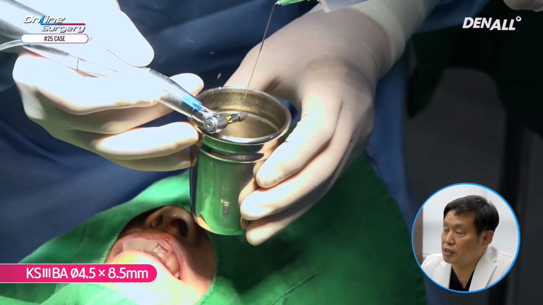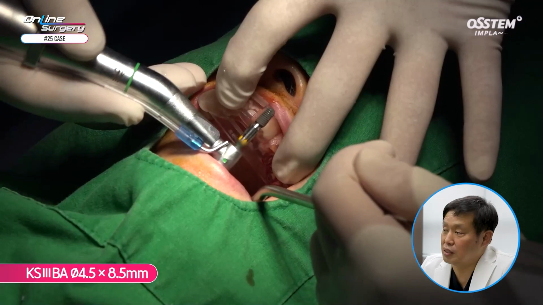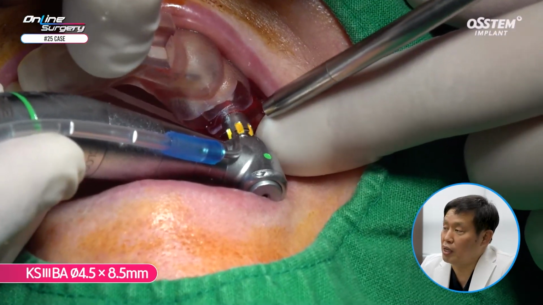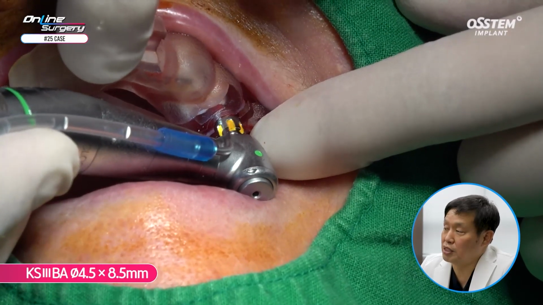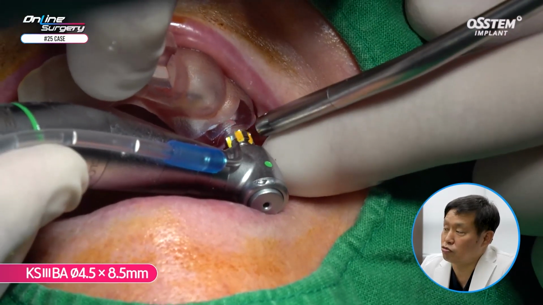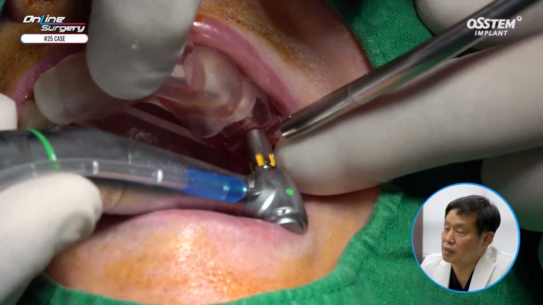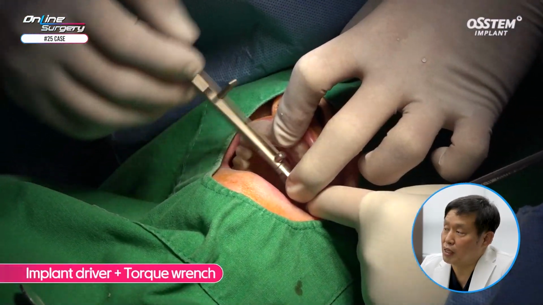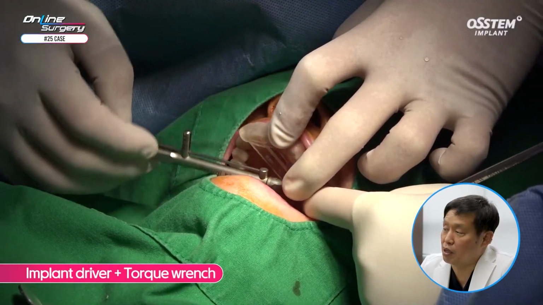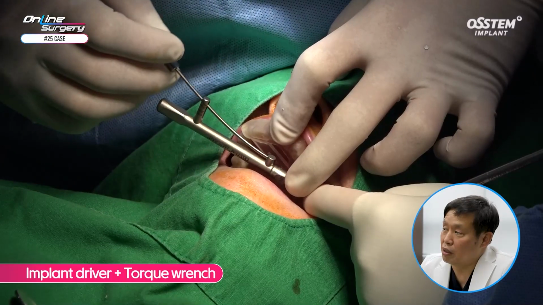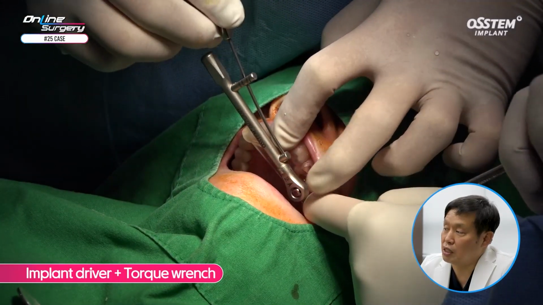KS3 BA surface, the 4.5 by 8.5mm implant is placed. Because it is BA surface, the saline is used to irrigate it sufficiently. The implant is placed about 80% using the engine. Primary stability is rather favorable and is over 30 Newton centimeters. It looks sufficiently stable.